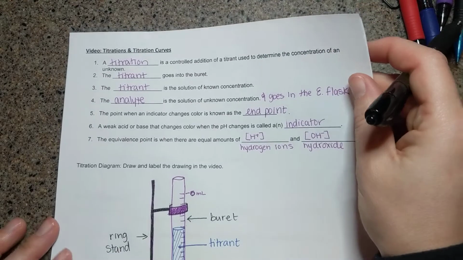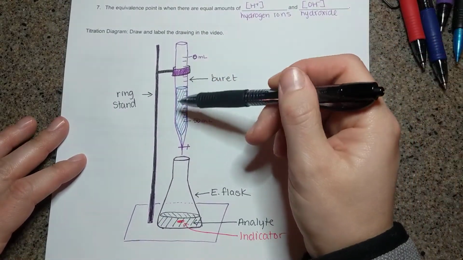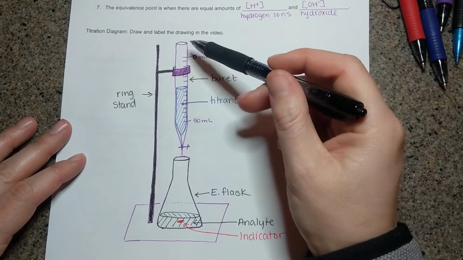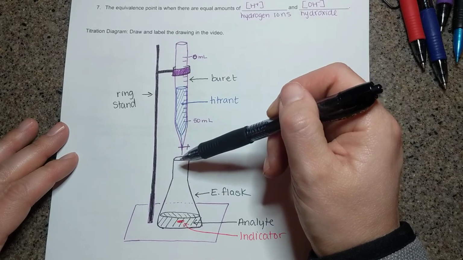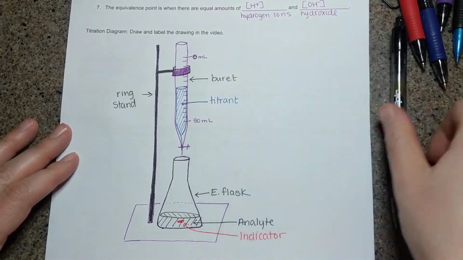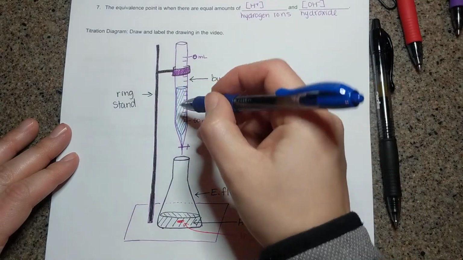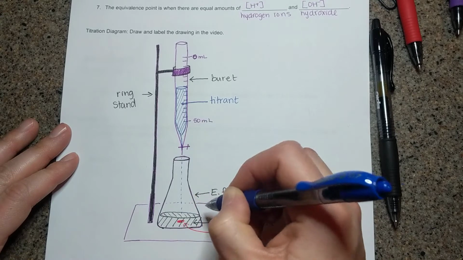So we'll be doing a titration, and the setup looks like this. You'll have a burette, which is much larger than this, but it's a long cylindrical tube that at the end has a valve to open and shut it, so the liquid in your titrant goes in here and drops down into your analyte.